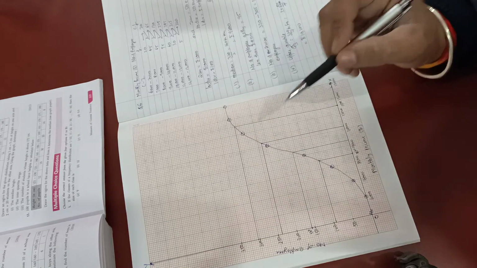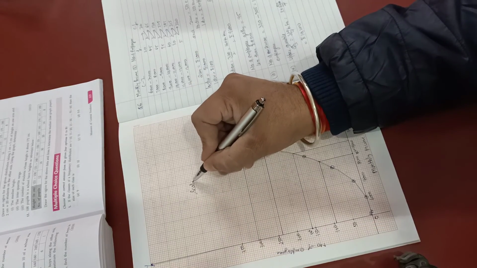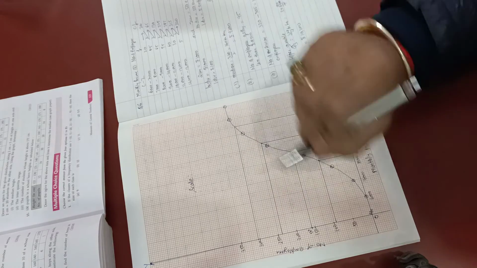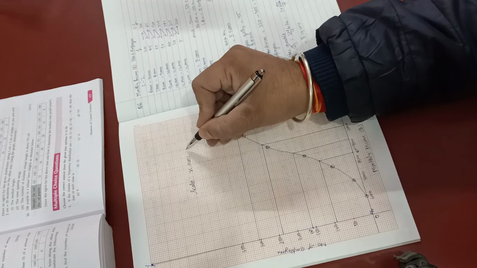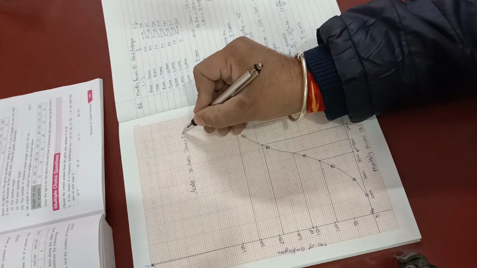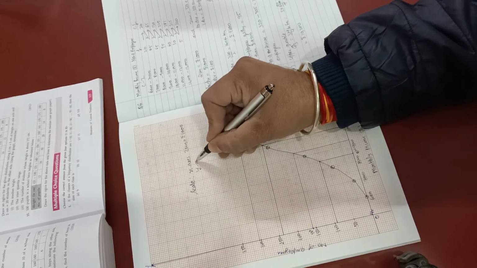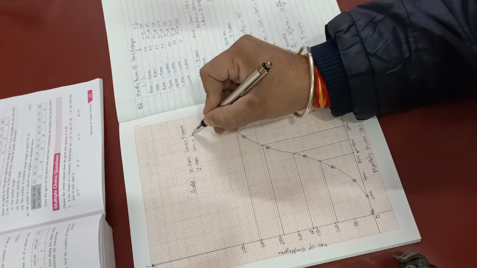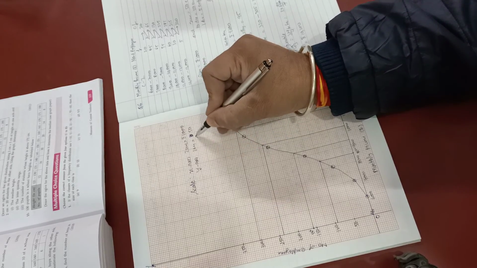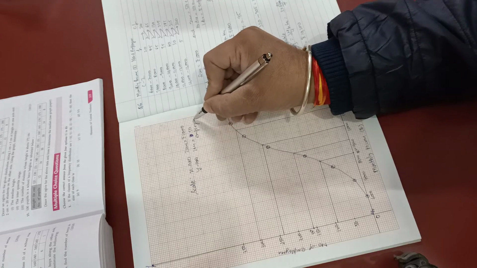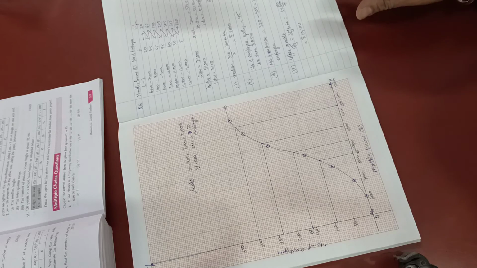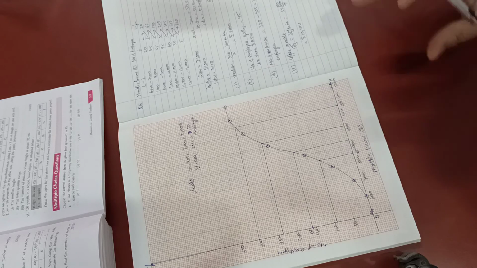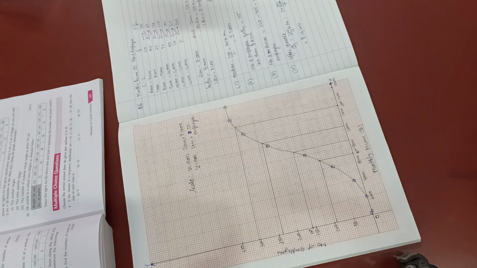I have not written the scale, but it is safer that you write the scale, although the scale is given to us. On the x-axis, 2 centimeters is equal to rupees 1,000. On the y-axis, 2 centimeters is equal to 50 employees. If you do it this way, you will get the whole 6 marks for this question. It's very easy. If you practice it well, you can do it very easily.